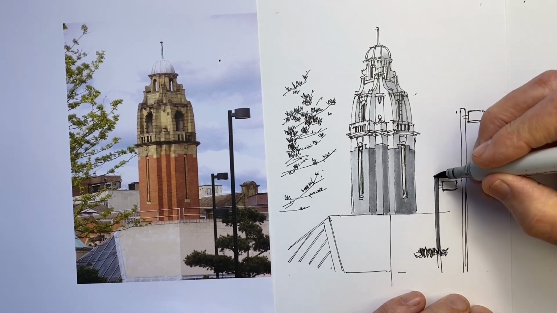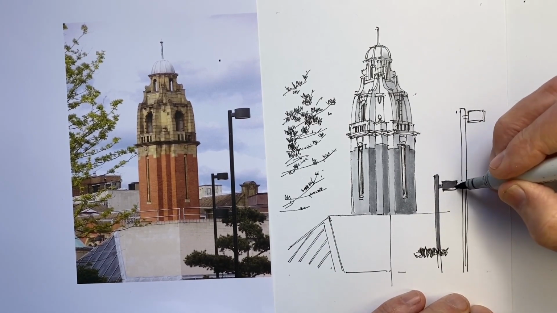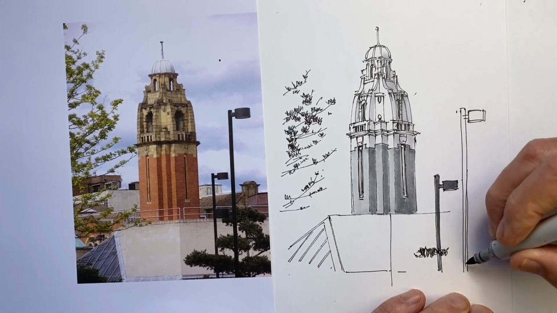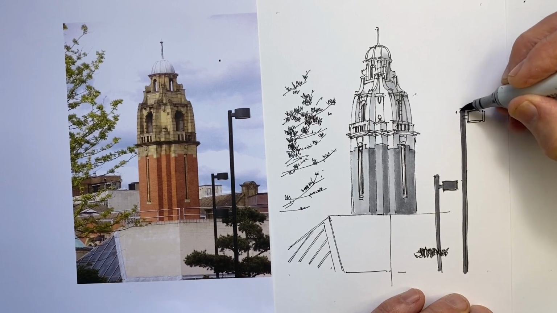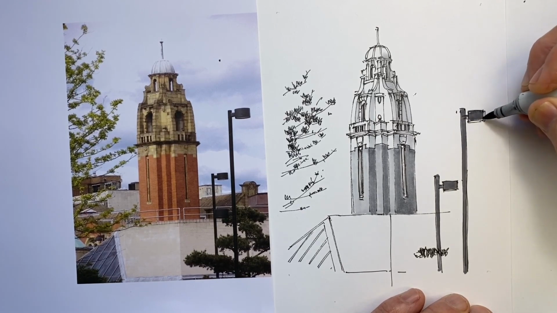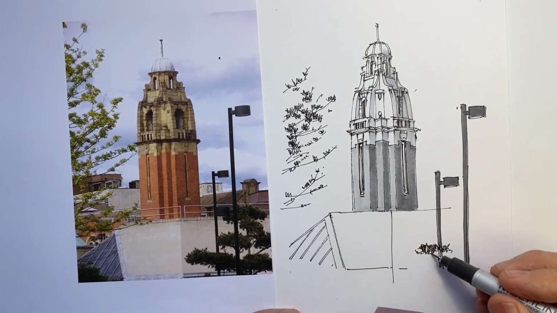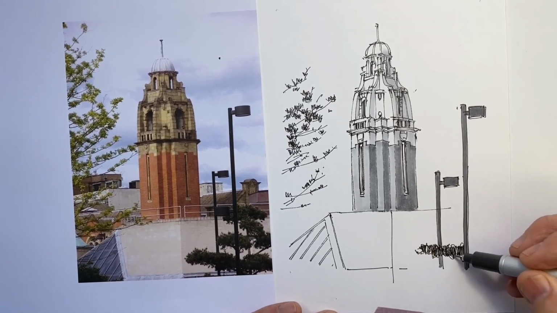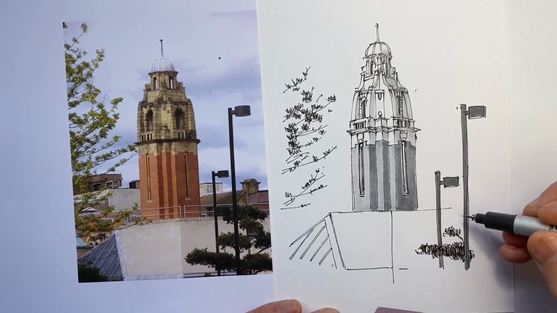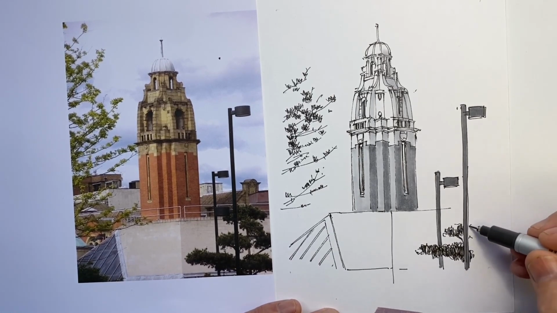Now I'm using an N5, which is the darkest value I used, just for the two lampposts. And then there's just a bit more detail to do with this pine tree that's in front of one lamp and behind the other.